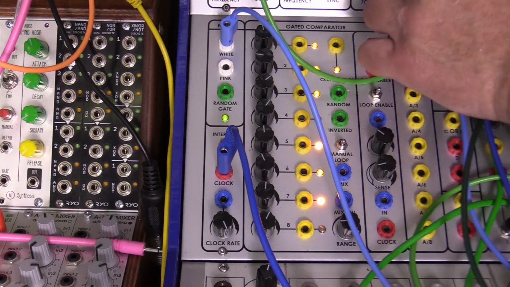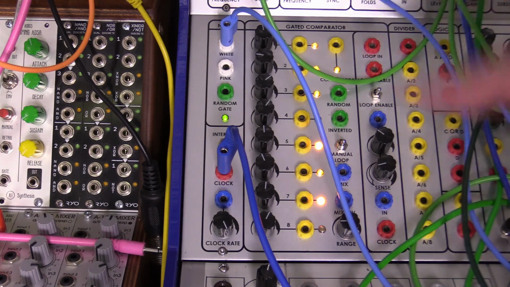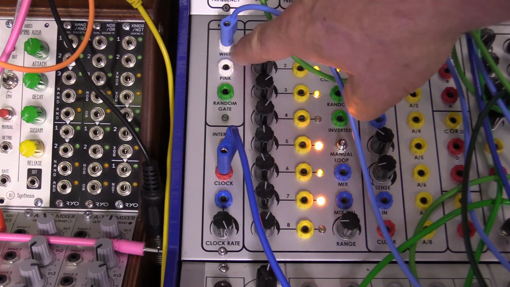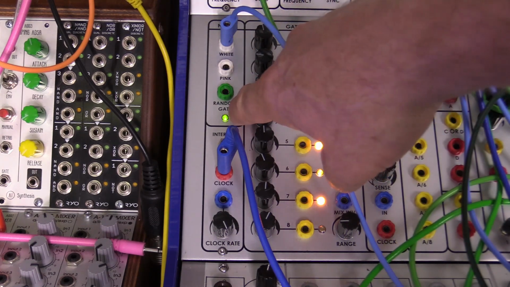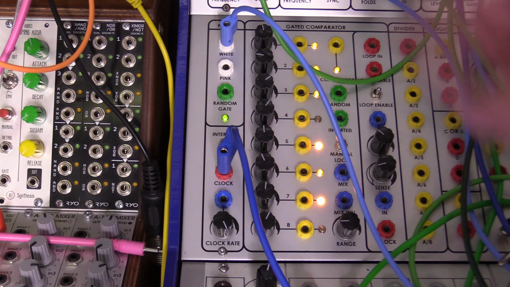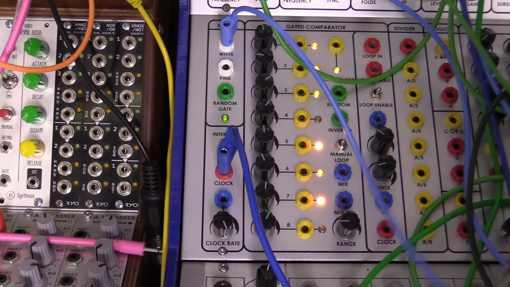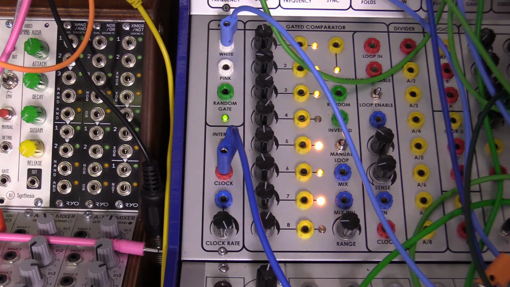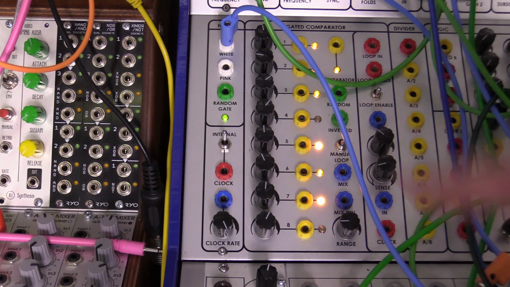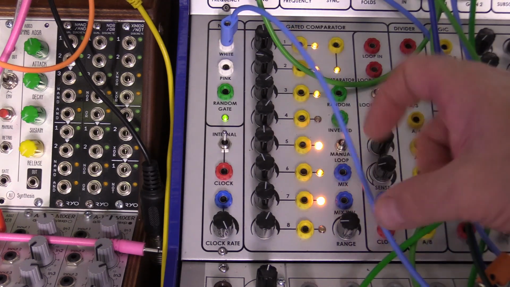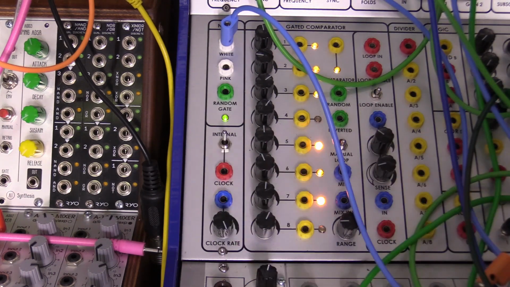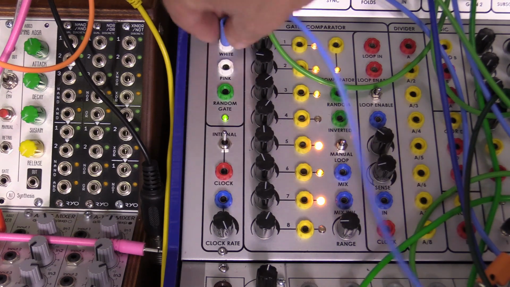Now, let's talk for a minute about the outputs of the white, the pink, and the random gate. The output is going to the white noise through a low-pass filter. So let's have a quick listen to that, just to compare. So there is our white noise with the clock running at full bore. Now let's listen to the pink noise.